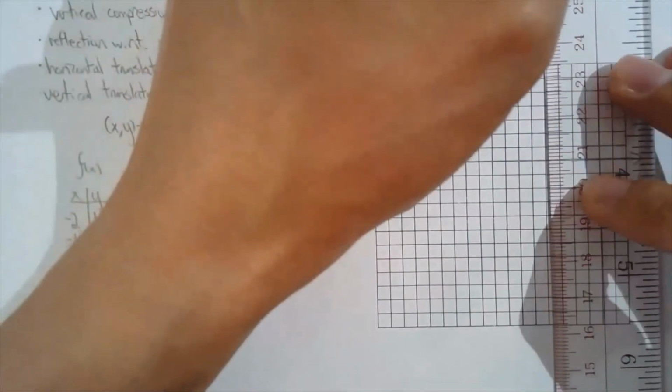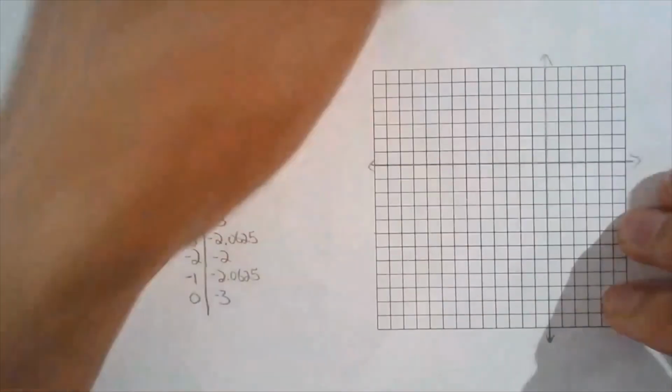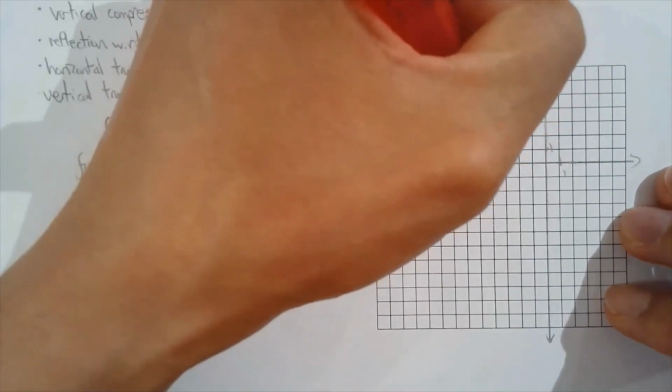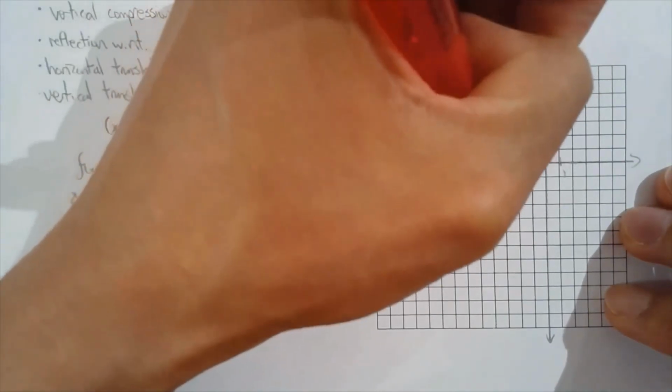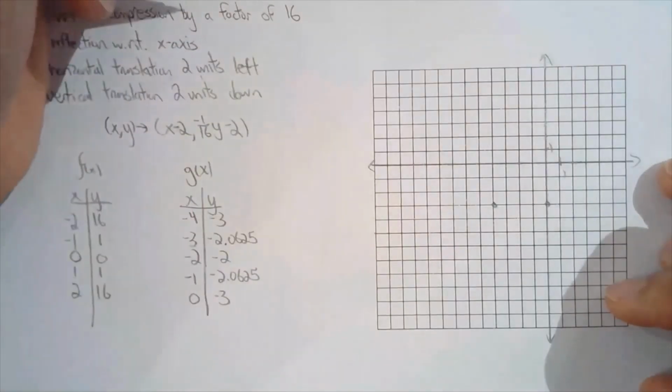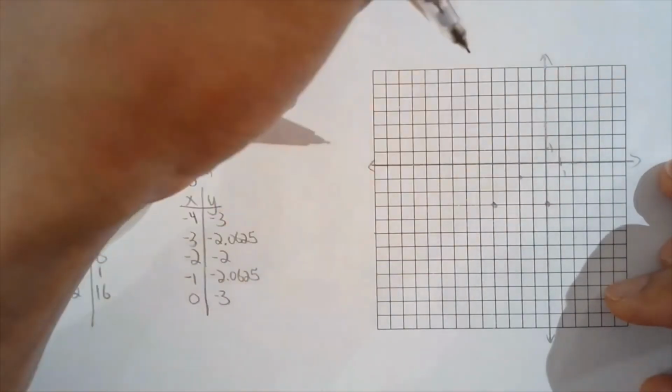Okay, here we go. So we'll do 1 here and 1 here. So negative 4, 1, 2, 3, 4, 1, 2, 3. And then 0, negative 3. Boom. Beautiful symmetry, I see.